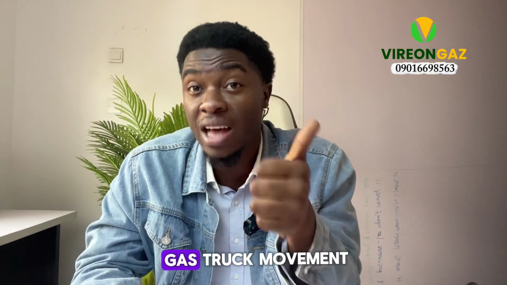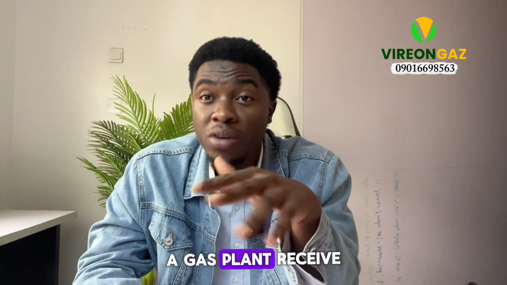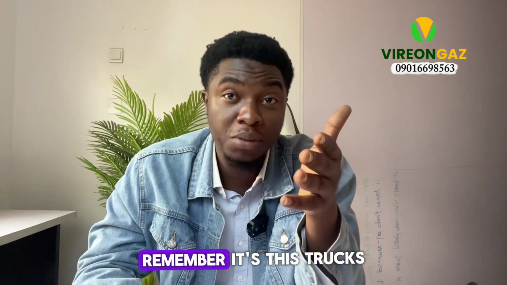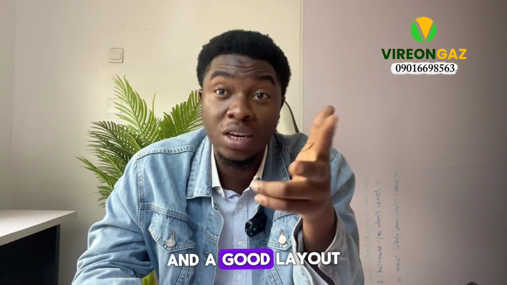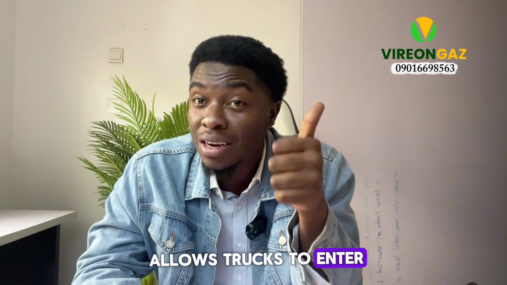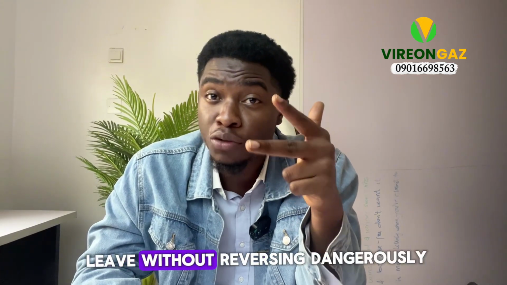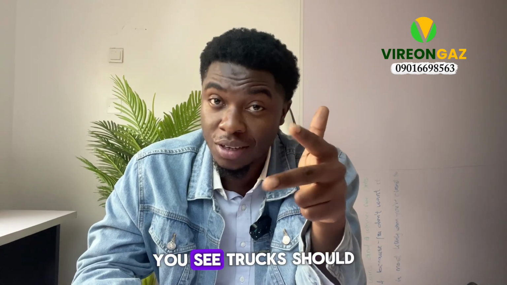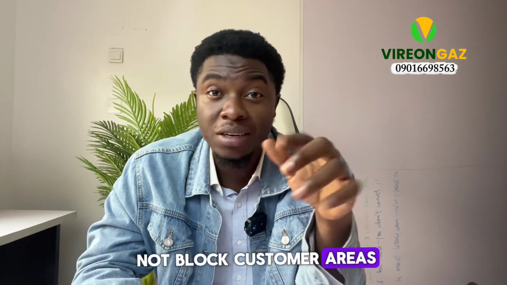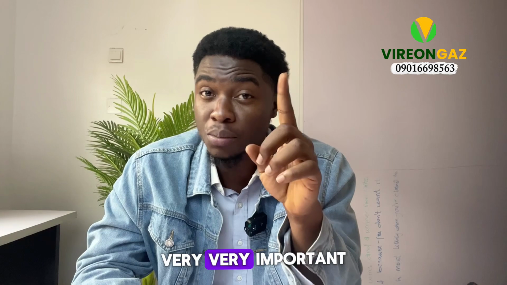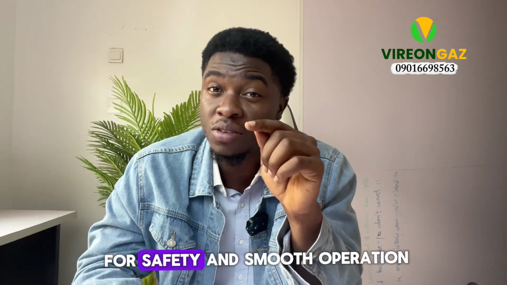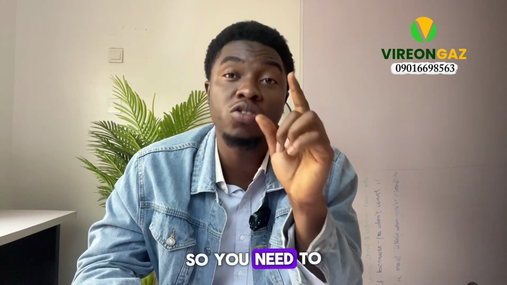Now, another thing is gas truck movement. A gas plant receives gas using big trucks. Remember, it's these trucks that deliver to you. A good layout allows trucks to enter the plant easily, offload your gas safely, and leave without reversing dangerously. You see, trucks should not block customer areas or emergency routes. This is very important for safety and smooth operation. So you need to note this.